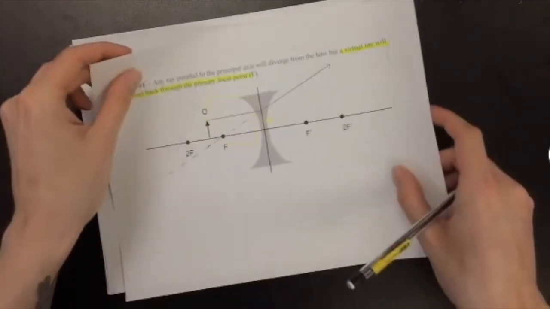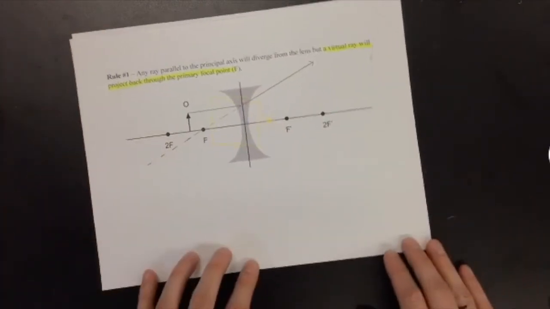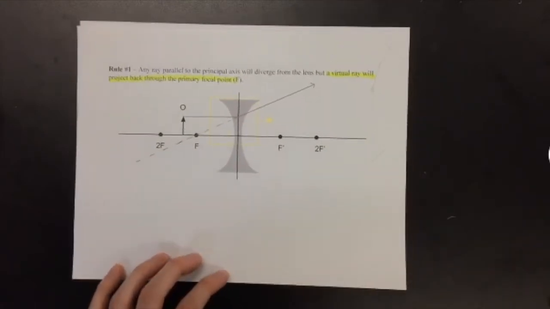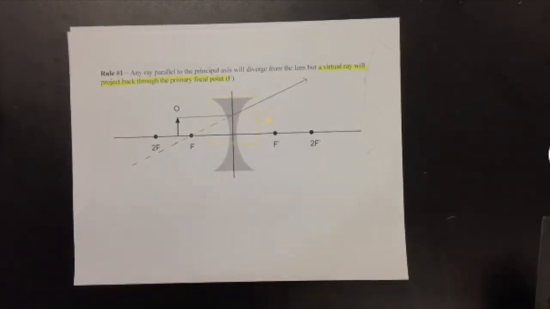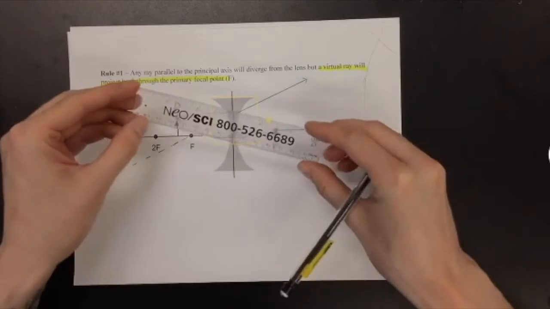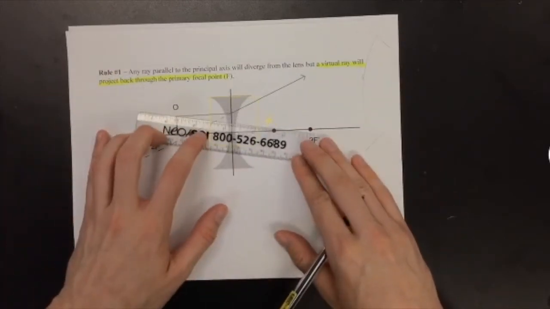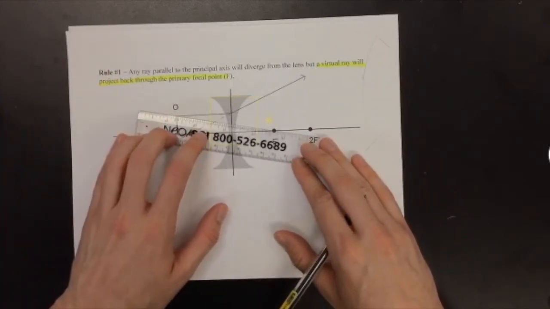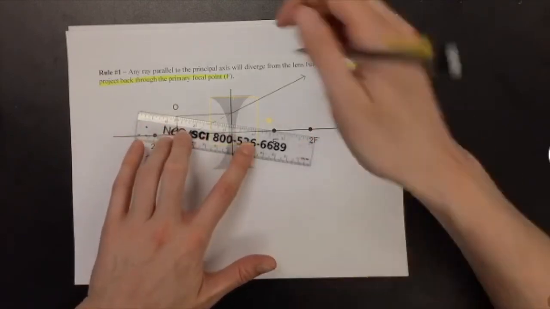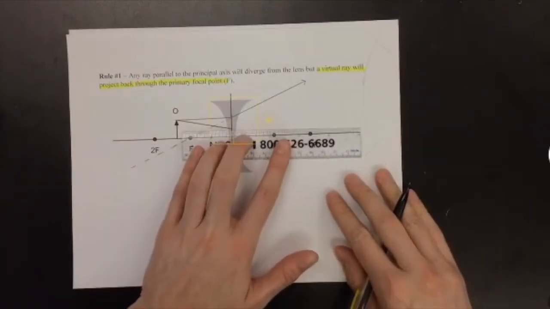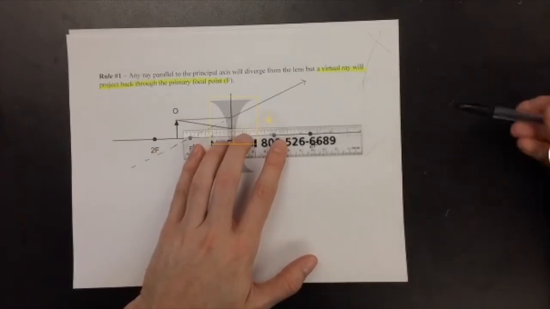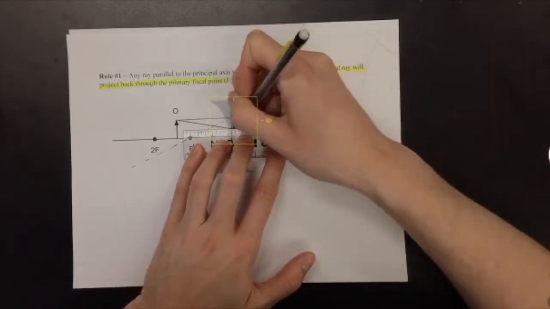Let's just put it all together and get an idea of the image formation. So I'll go back to my rule one diagram and I'll just do rules two and three on here as well. Okay, rule two was that any ray headed to the secondary focus will get refracted in such a way that it goes parallel to the principal axis. Because again, it's doing what that ray would do, just backwards.